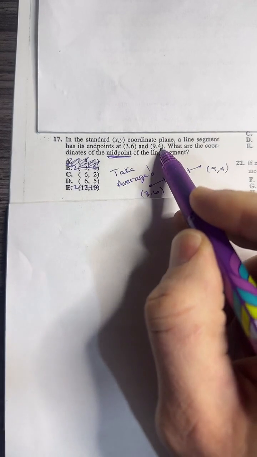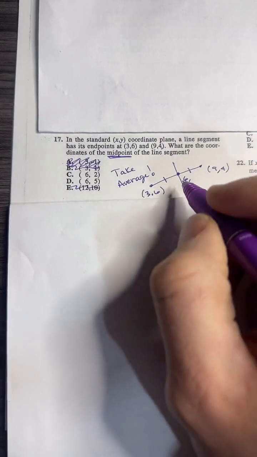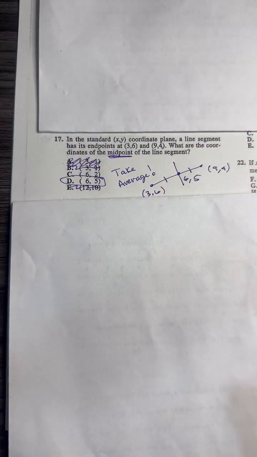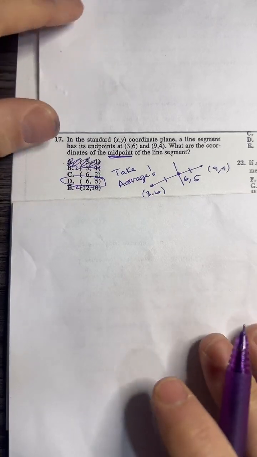So I'm going to go ahead and take the average of the y values. I got 6 and 4. I add those together, I get 10. 10 divided by 2 is 5. So I take the average of the x's and the average of the y's, and I get 6 comma 5.